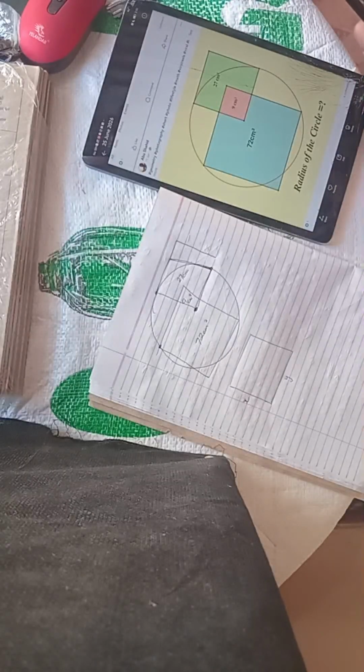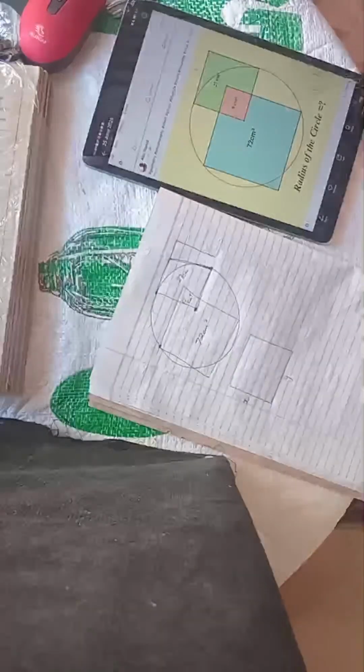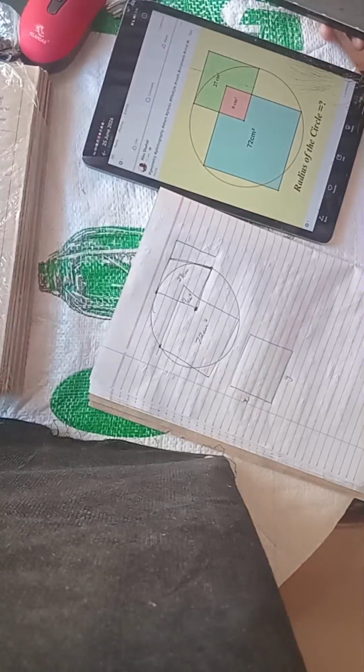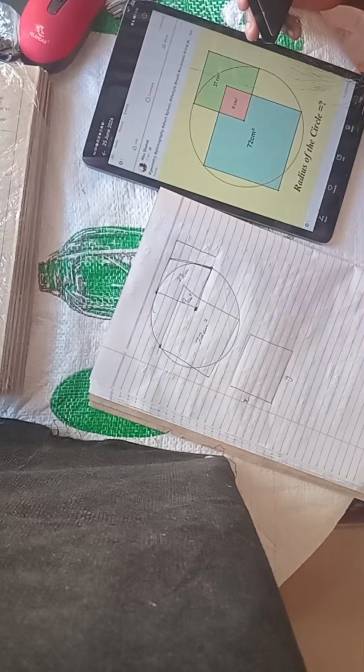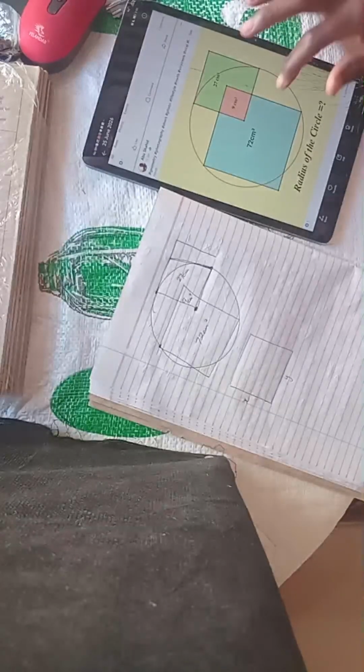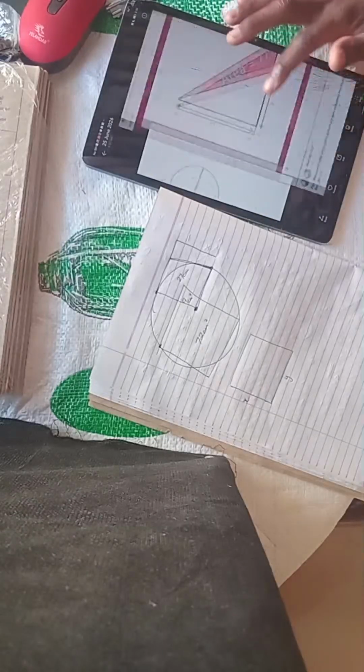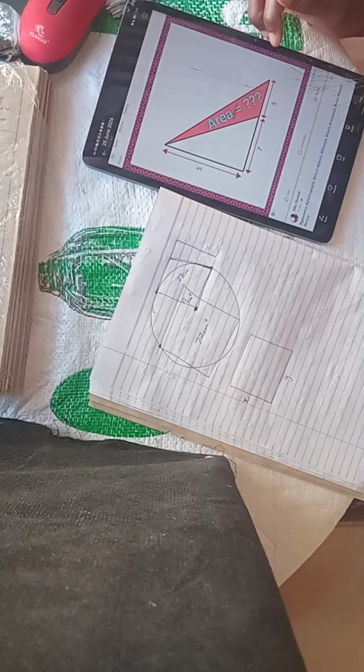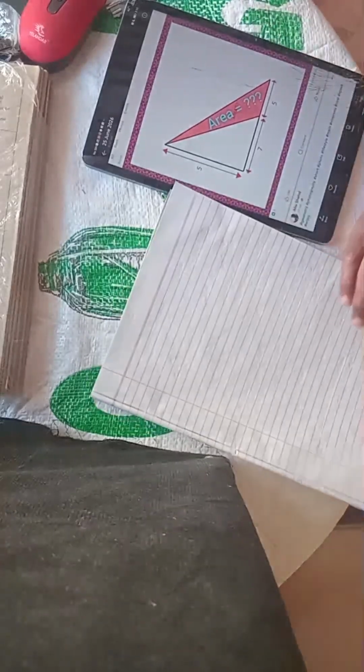Let's make 27 times. Okay, let's leave this one for now, and pass this one. Okay, let's try this. I'll come back to that one later.